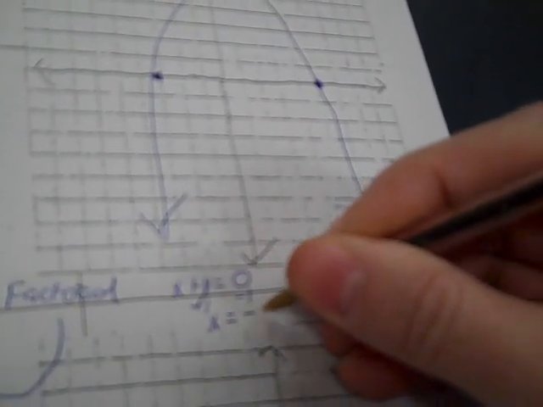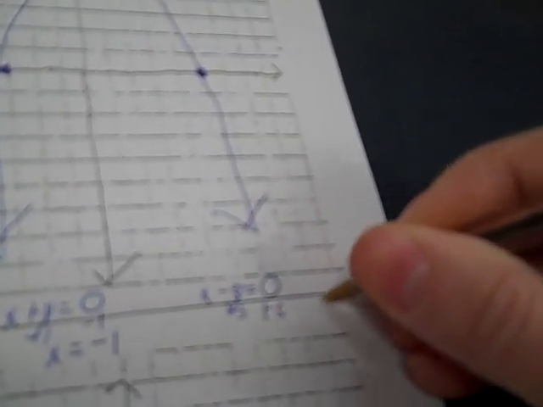So in the first parentheses, I have x plus 1. Put equals 0 after it. X minus 3, put equals 0 there. Solve each equation, and these are your first and last x's. So I minus 1, and I get negative 1 for my first one. Plus 3, I get positive 3 for my second. So negative 1 and positive 3 are the first and last.